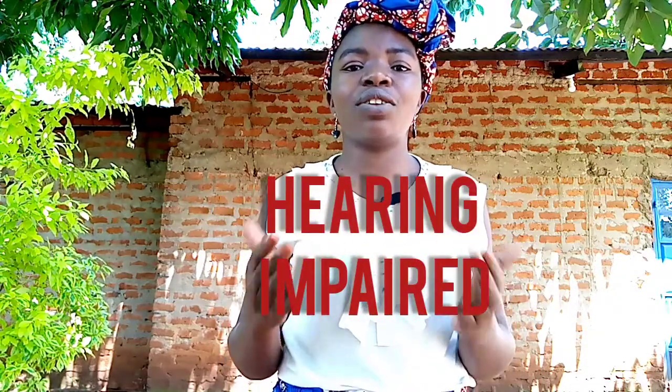These three approaches of oralism are very important because they help the learners who have hearing impairment to lip read, to understand speech, and also to produce speech. With these three, it is so helpful for a person who is hearing to be in an inclusive classroom.